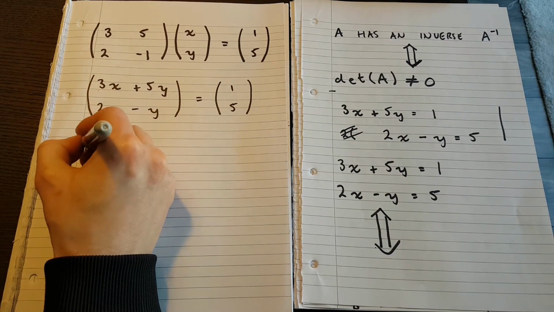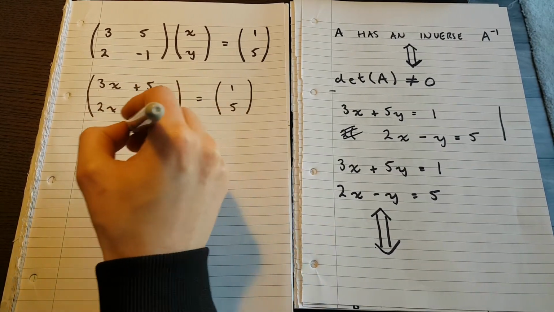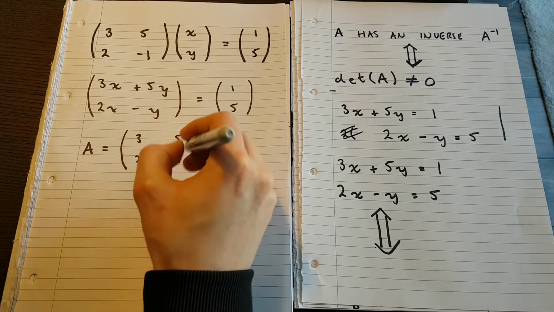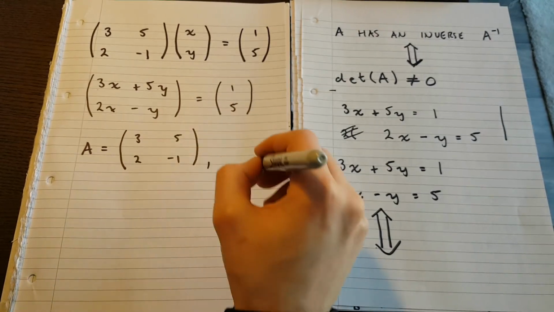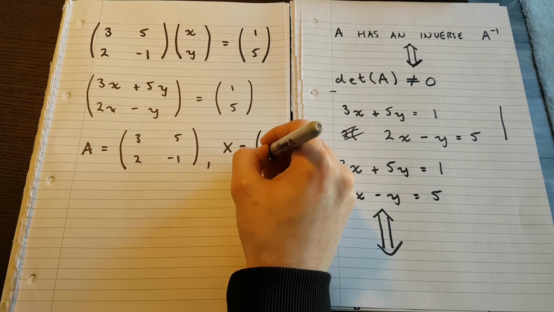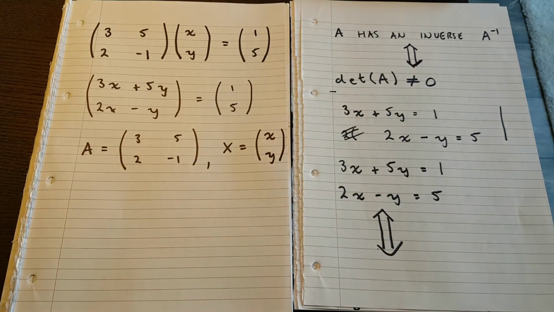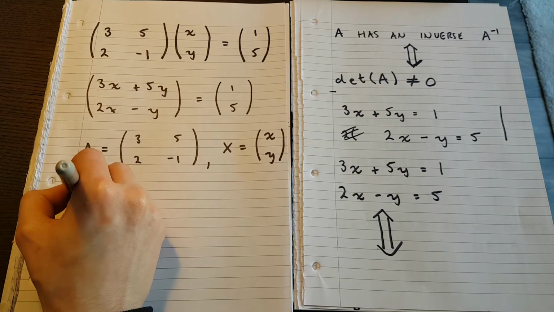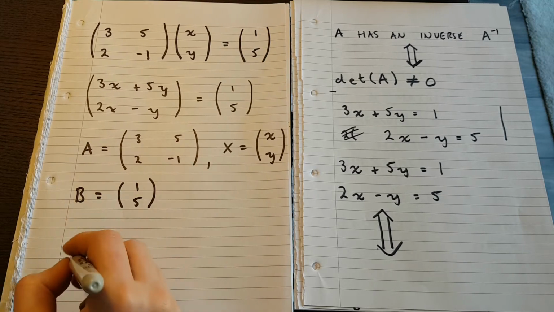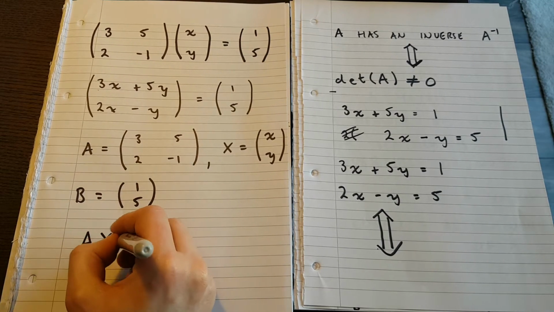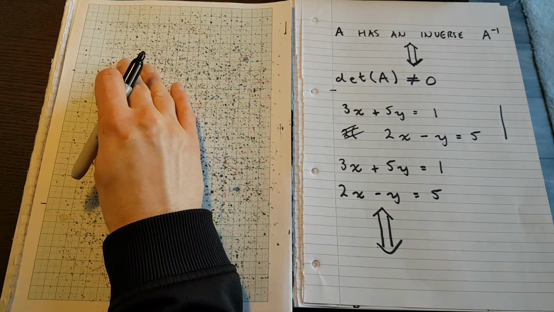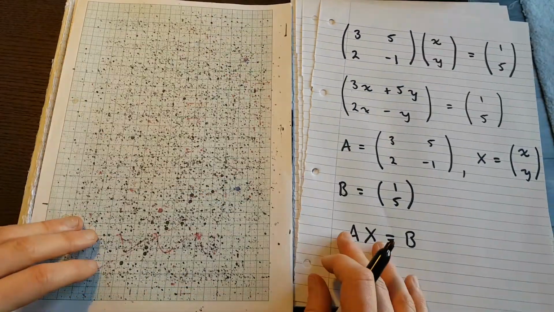So if I were to let A be equal to my matrix 3, 2, 5, minus 1, like that. Let's say we'll let capital X be lowercase x and y, just the vector of the two of those. And let's let B be 1 and 5. Then I have the matrix equation AX is equal to B, like that. AX is equal to B.